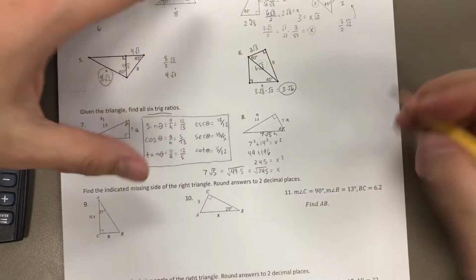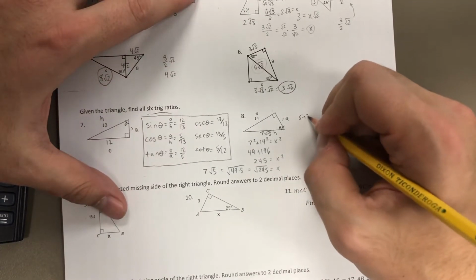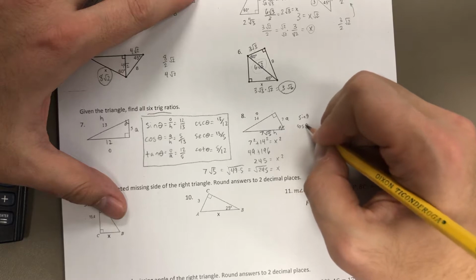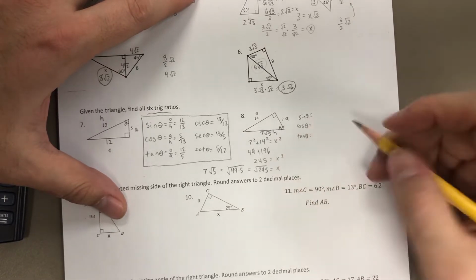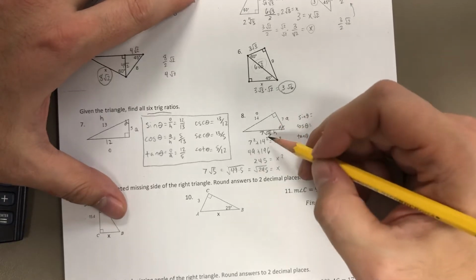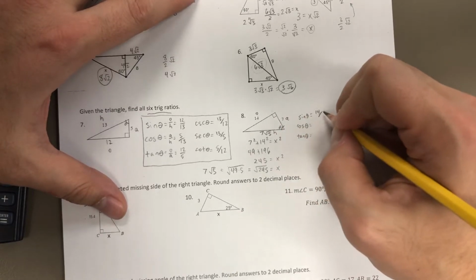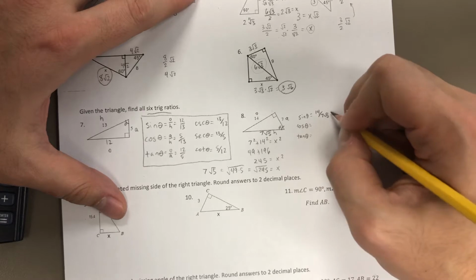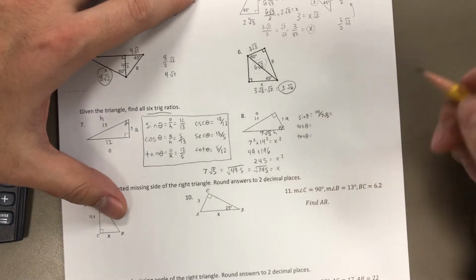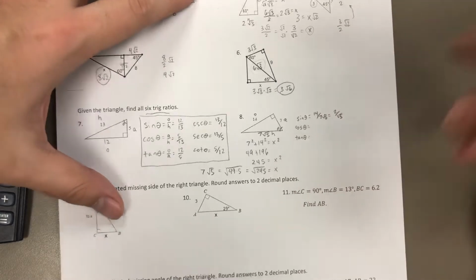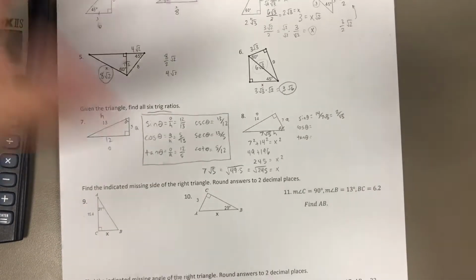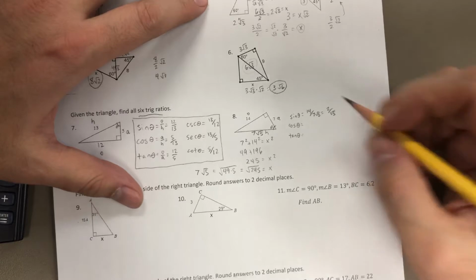So again, writing up the same ratios, sine, cosine, tangent. Sine is going to be the opposite over the hypotenuse, so that's 14 over 7 radical 5. And I can reduce that a little bit more. 14 and 7 both divide by 7, so that's going to be 2 over the square root of 5. And you can rationalize the denominator. I'm not going to do that.